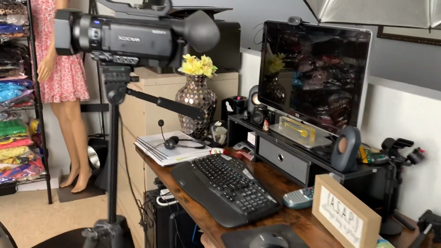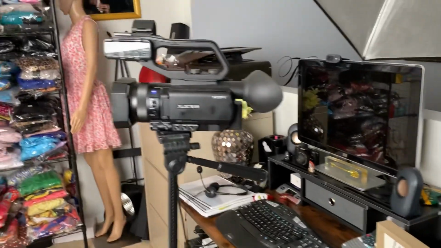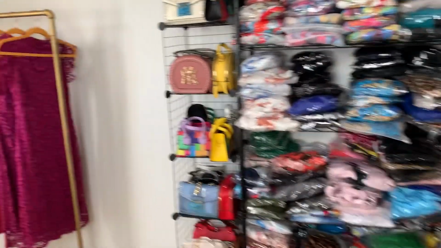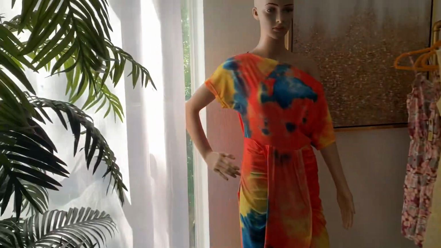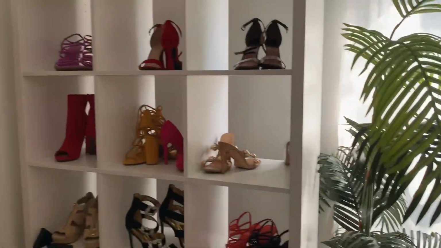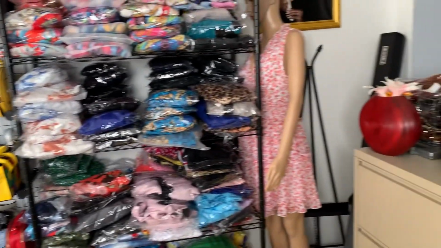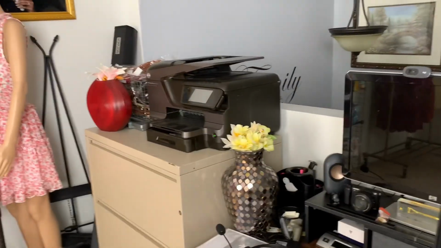Today I want to share with you how we will set up our background for Reels. This is my office space. I know it's a little bit cluttered, but I don't want to shoot in my office space today. As you can see, I'm just sharing with you how everything is set up. So I have different backgrounds to use. This may not be your situation.